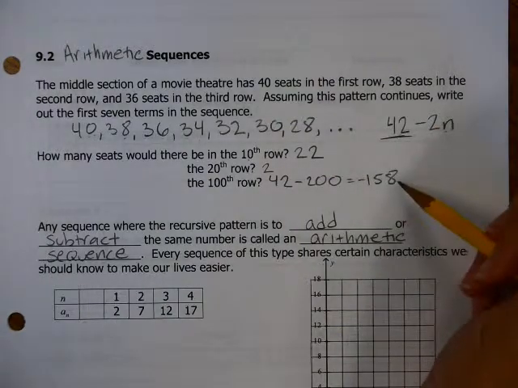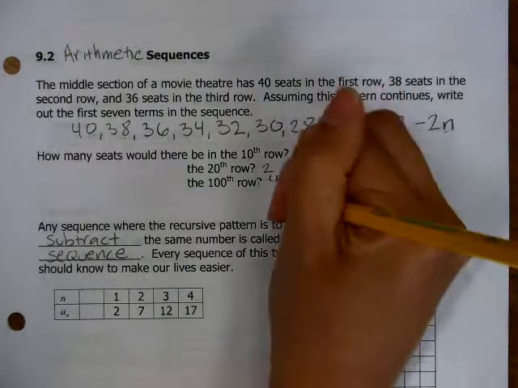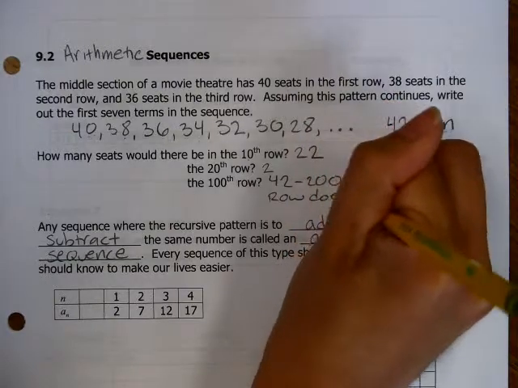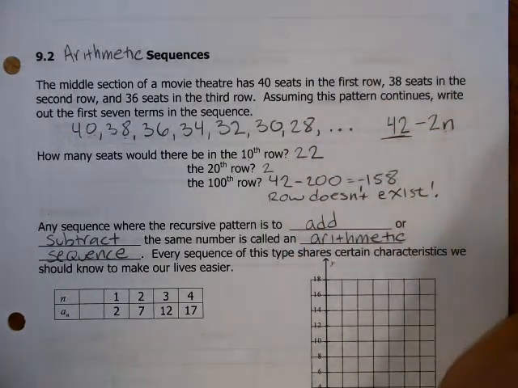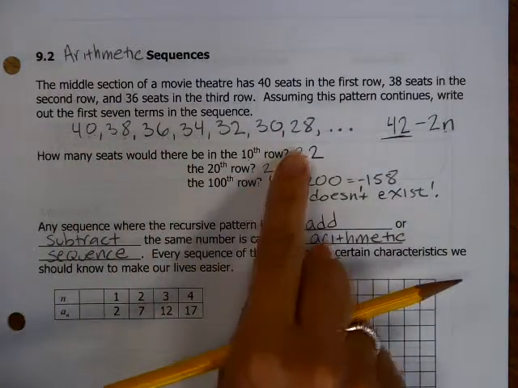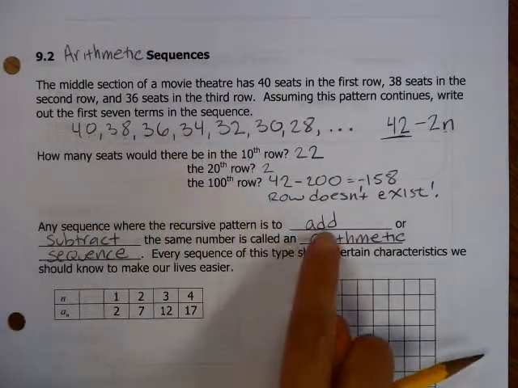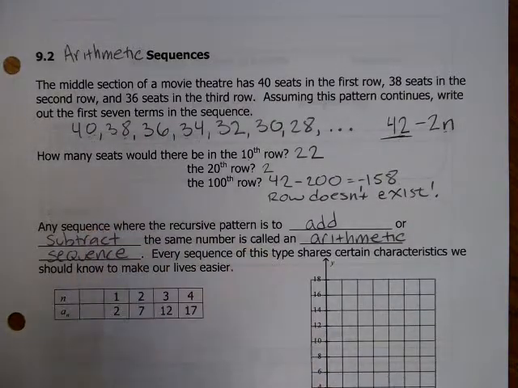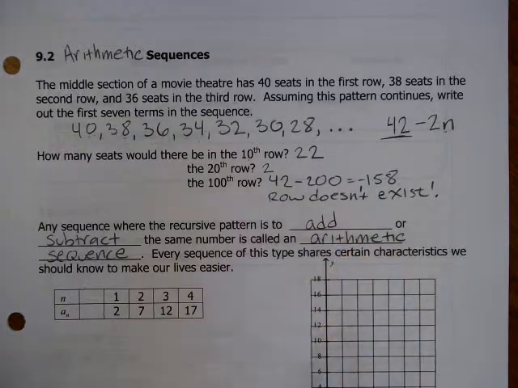Even though the formula gives us this number, have you ever seen a row with negative seats? So we see here that this row doesn't exist. Well, our focus today is going to be on sequences of this type that follow this pattern, where you're continually either adding or subtracting the same number. When this is your recursive pattern, the sequence is called arithmetic.